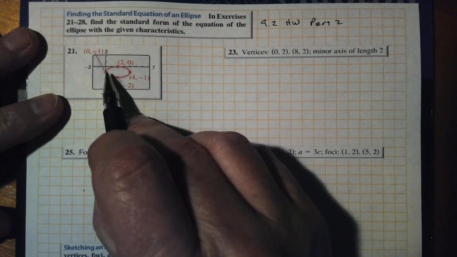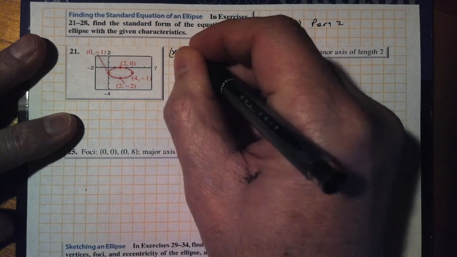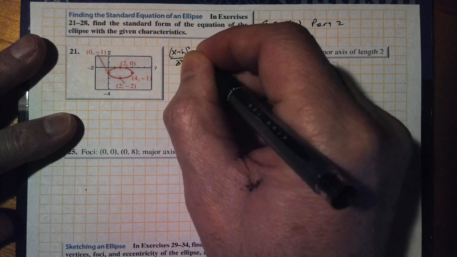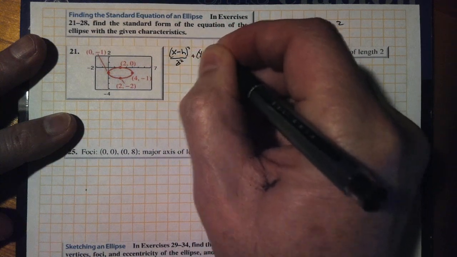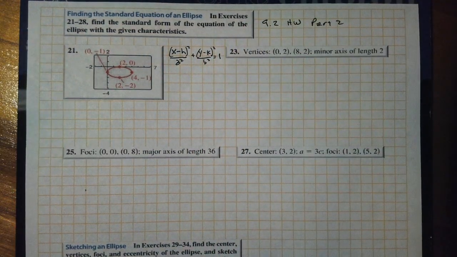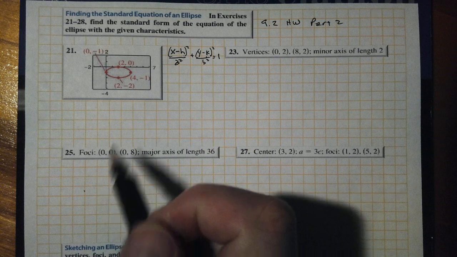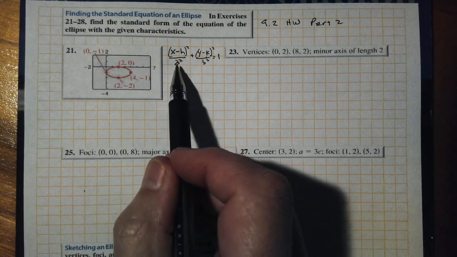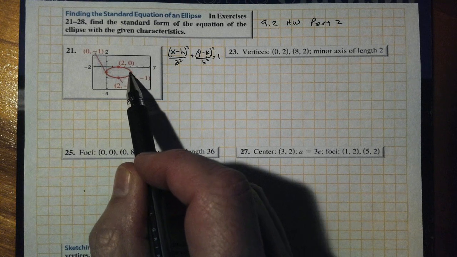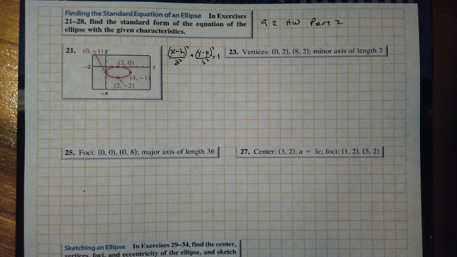Now, this is an x squared because it's wider than it is tall. So this is going to fit the model x minus h squared on a squared plus y minus k squared on b squared equals 1. There's 5 things we need to know to get an equation of an ellipse. We need to know h. We need to know k, and usually those come as a pair. That's the ordered pair of the center. We need to know a, half the length of the major axis. We need to know b, and we need to know, is it tall and skinny or is it short and wide? When they give us this diagram, they pretty much give us everything we need right here.